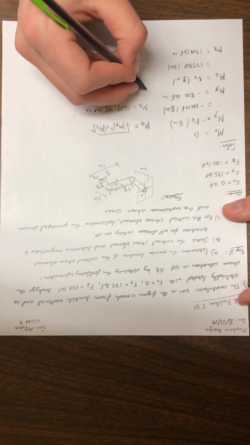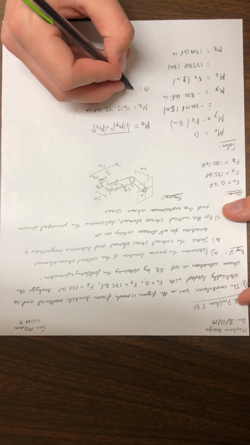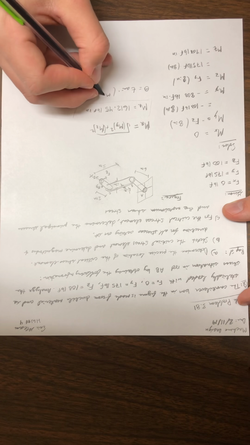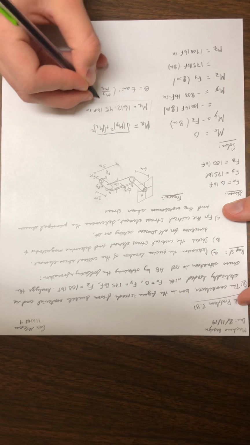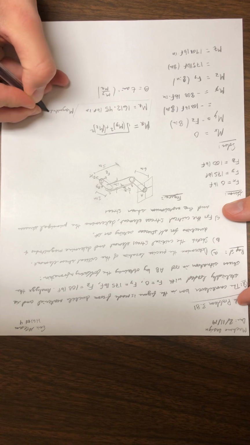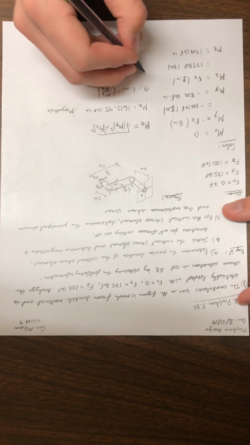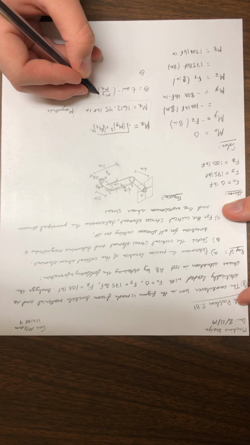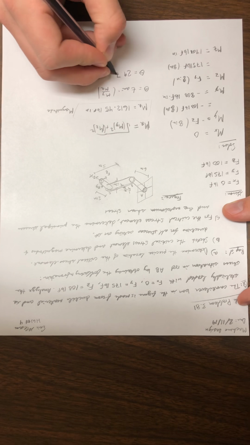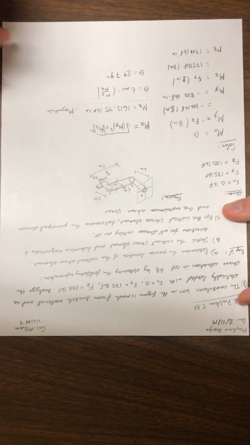So in order to find that, we're going to use the equation theta is equal to the inverse tangent of My over Mz. So this is the magnitude. And the direction here, if we plug in My and Mz, it's going to equal 29.74 degrees.